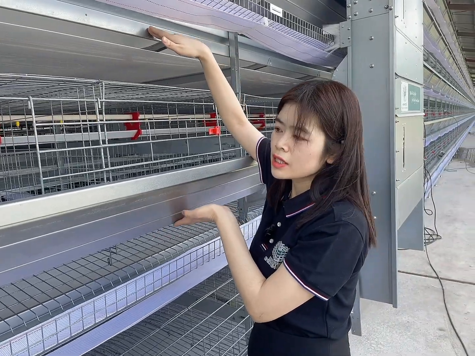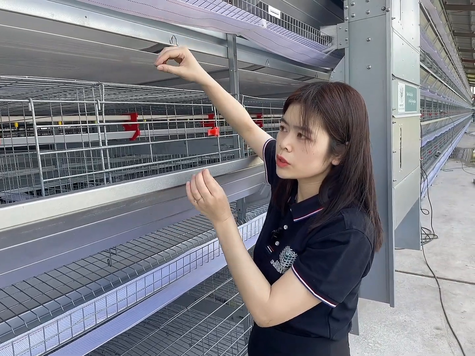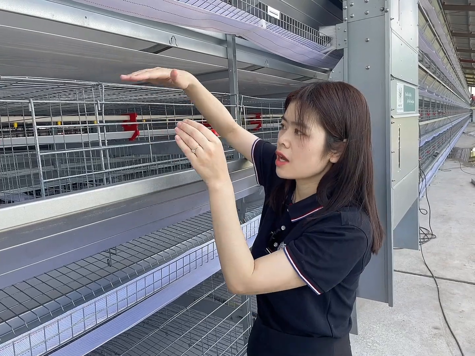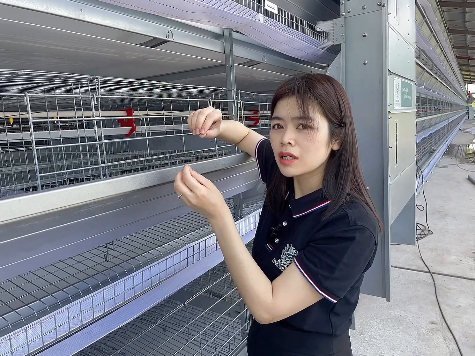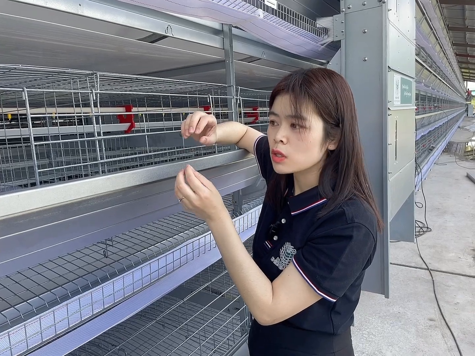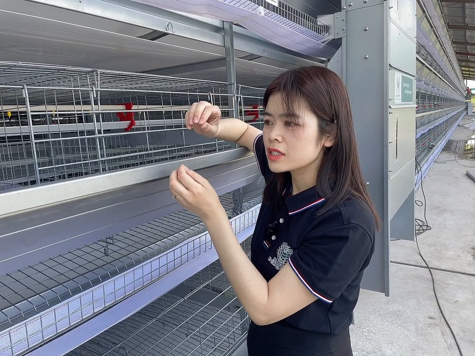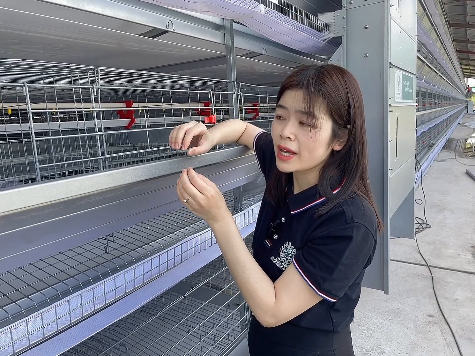For this kept distance, we can make sure of very good ventilation of the chicken house. If the ventilation is good, the chickens can live in a much better environment, so they can eat healthy chicken feed, and they can lay more eggs.